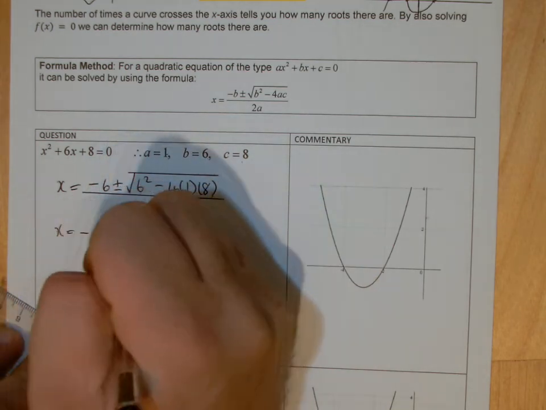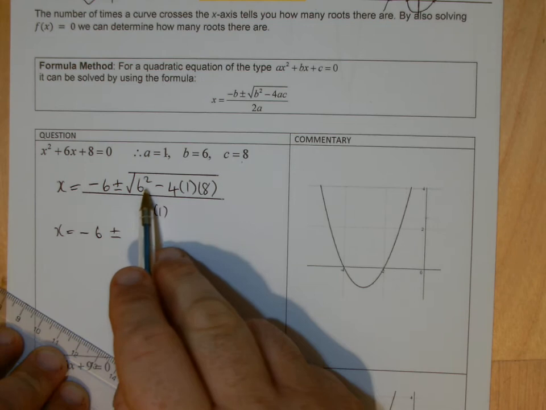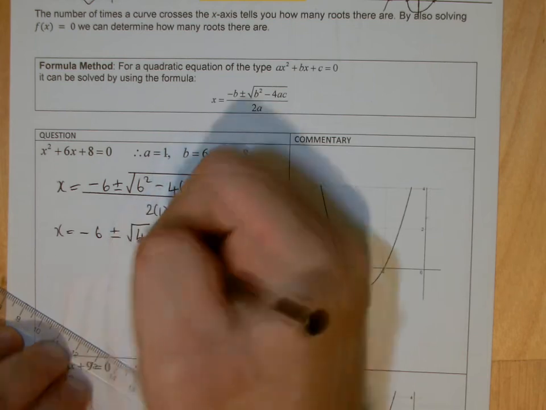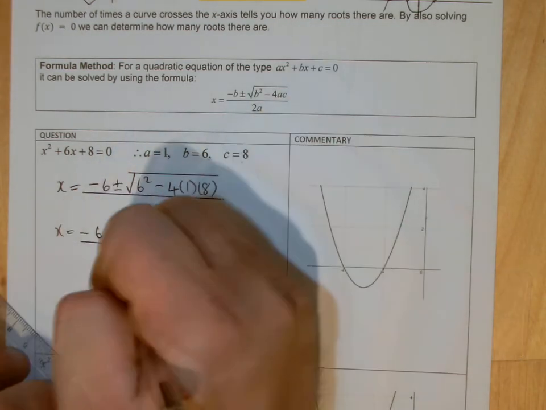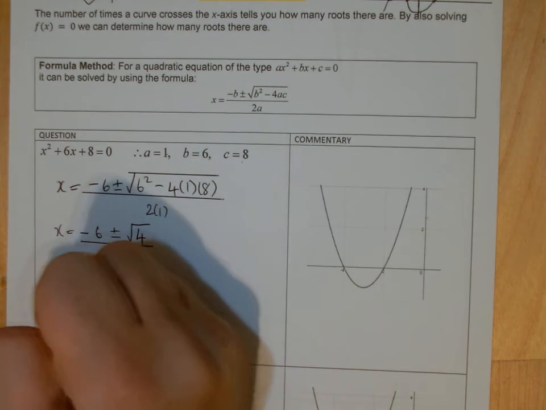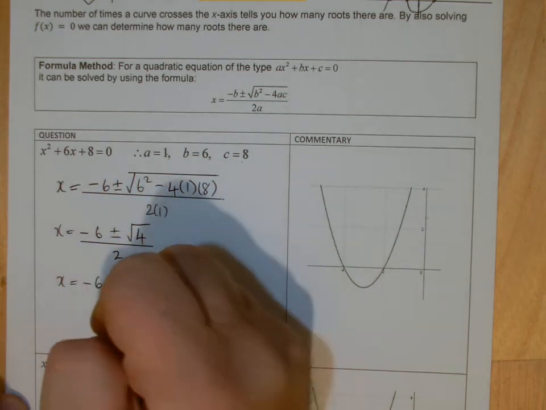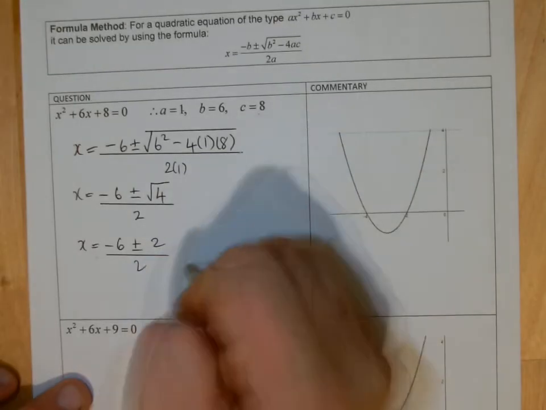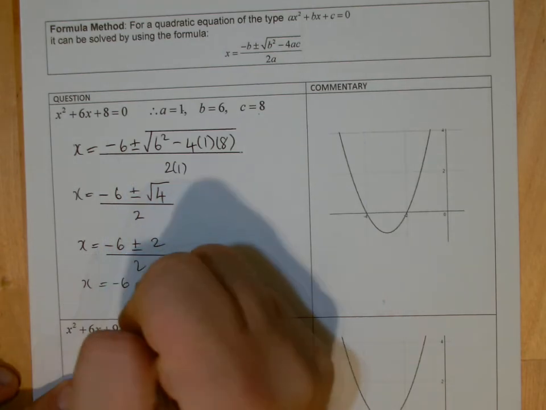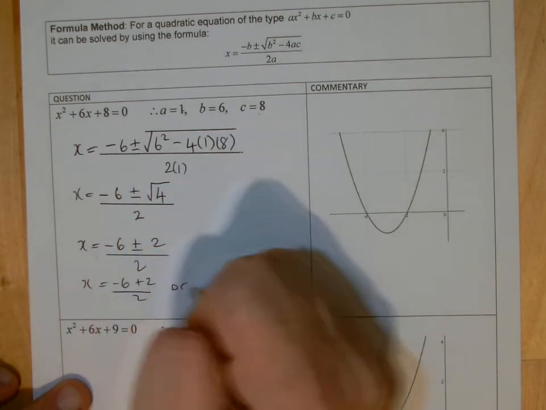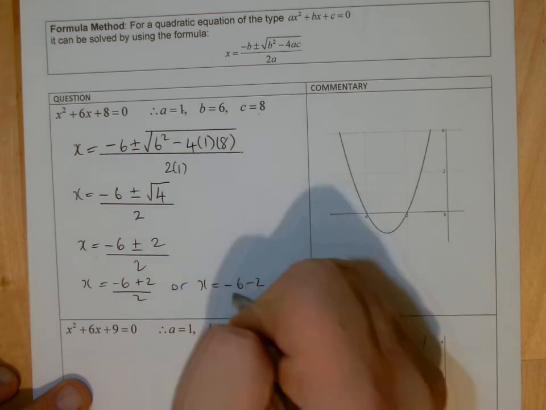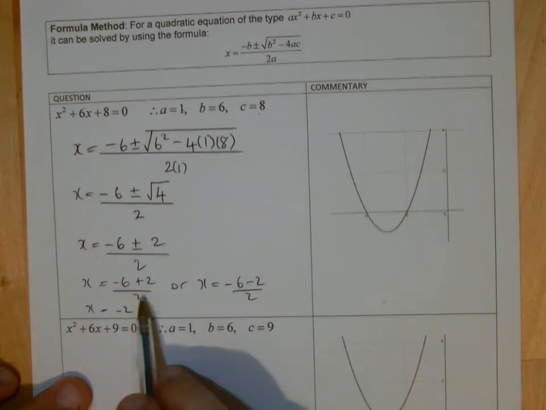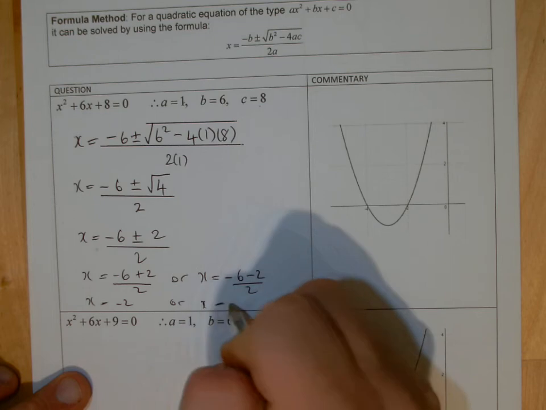If I work out that root, you can do it on your calculator, that comes out to be 4. So you get plus or minus the root of 4, divided by 2, so we get minus 6 plus or minus 2 over 2. Remember, you take the plus option, or you take the minus option. In this case we get minus 2, and in this case we get minus 4.